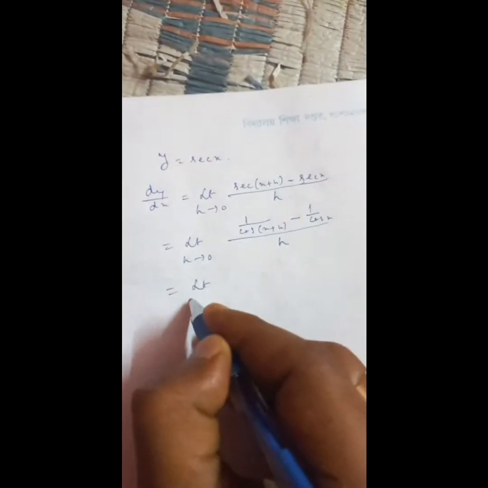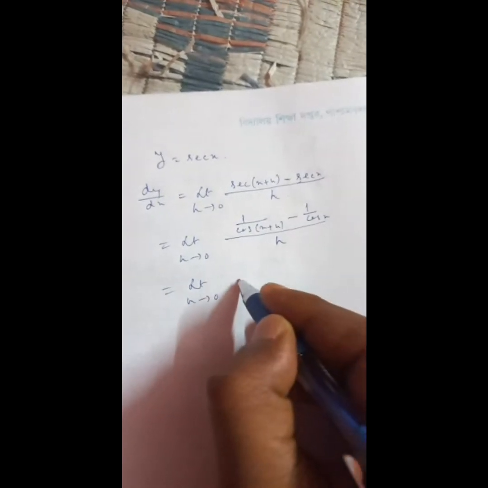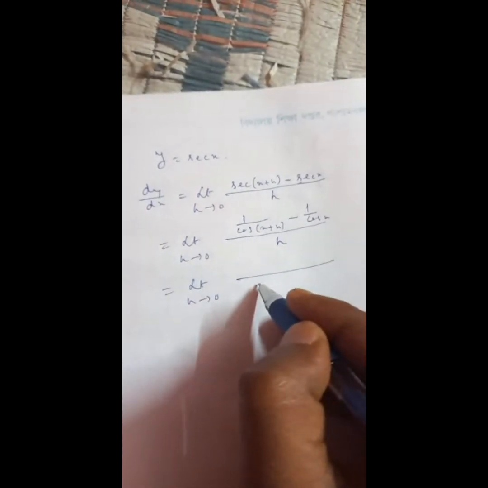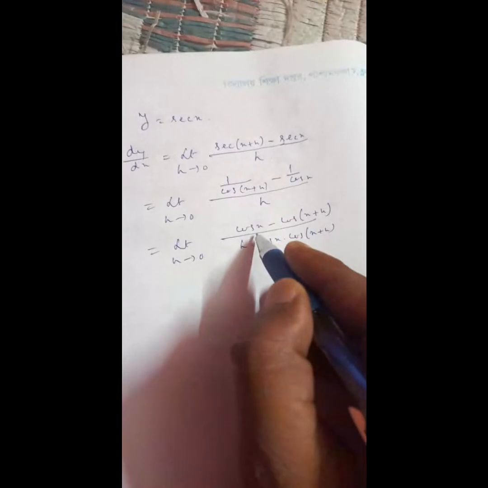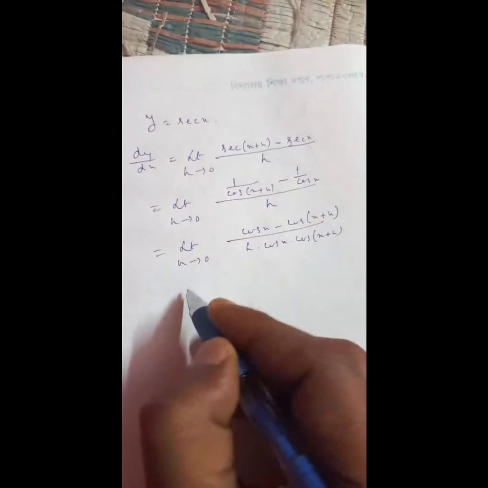And the denominator is h. If we again solve the numerator, it will be h cos x plus h. The numerator will be now cos x minus cos(x plus h). So here we will get the cos C minus cos D formula.